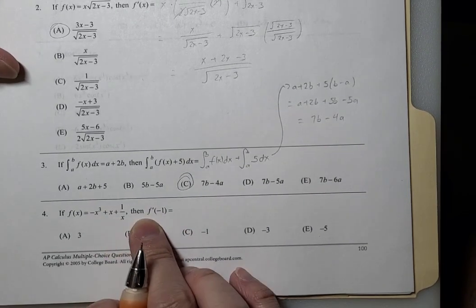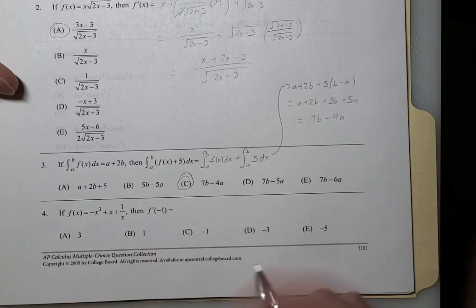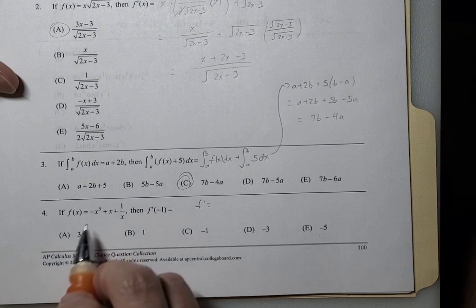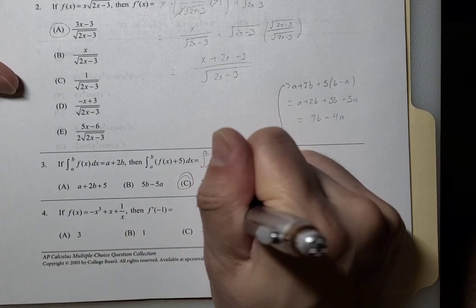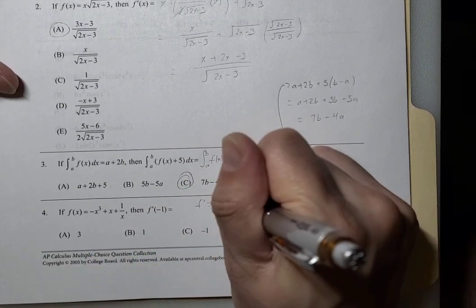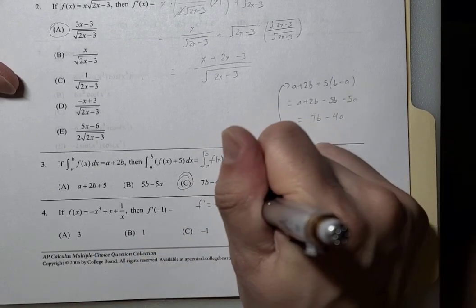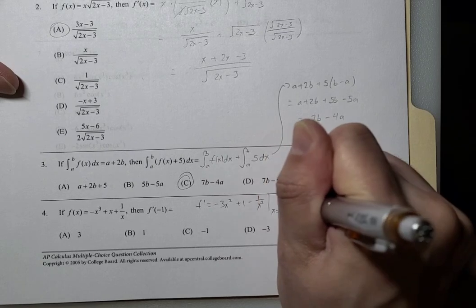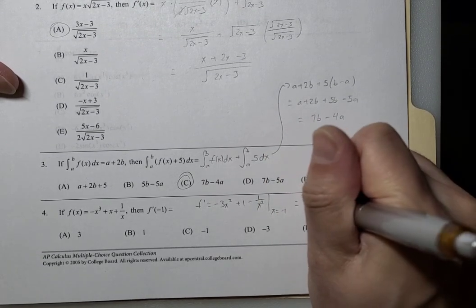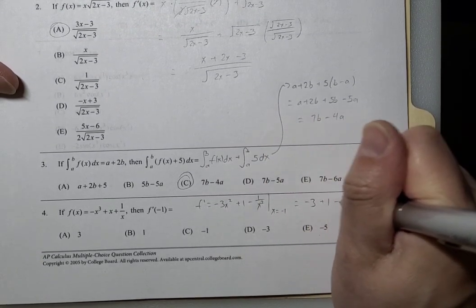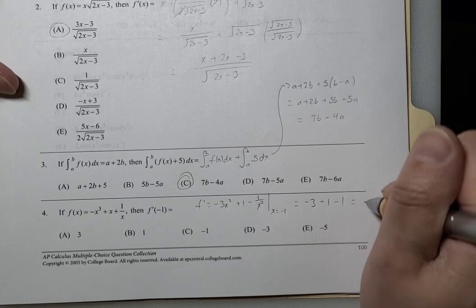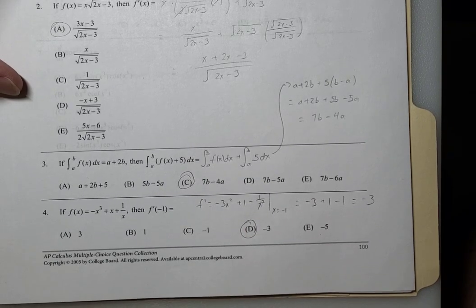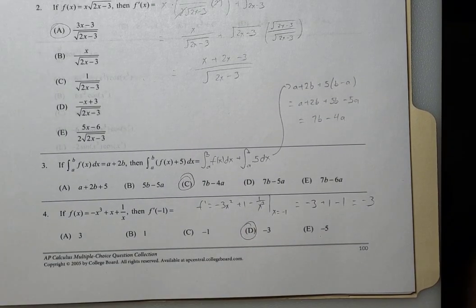F is this guy. F prime is, this is just power rule. So F prime would be minus 3x squared. This guy would be plus 1. This one would be minus 1 over x squared. We evaluate at x equal to negative 1. So that's just negative 3 plus 1 minus 1, which is negative 3. Number 4 is D. Okay, pretty easy so far.